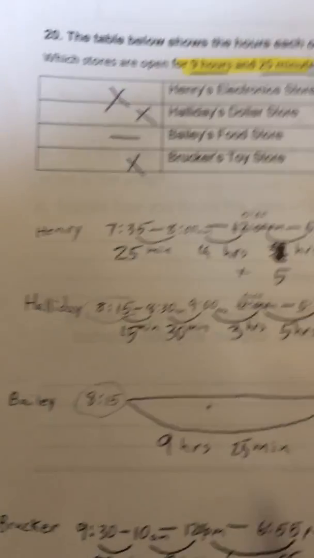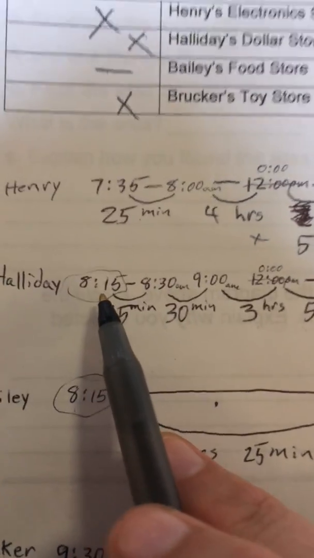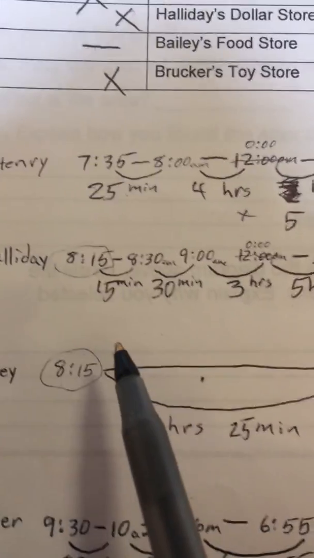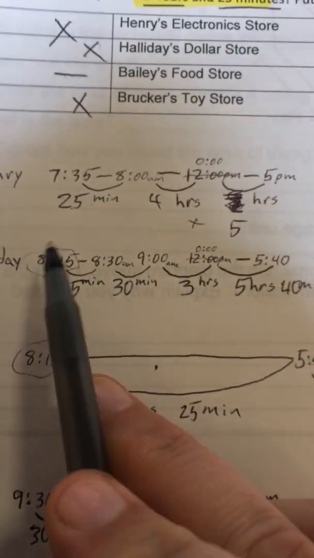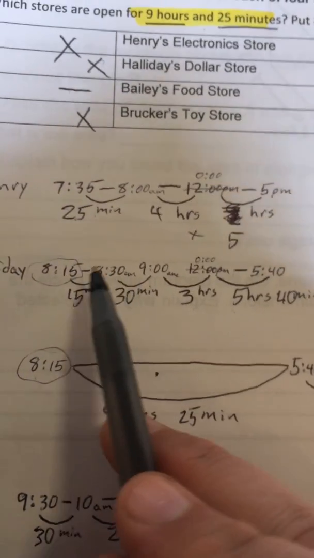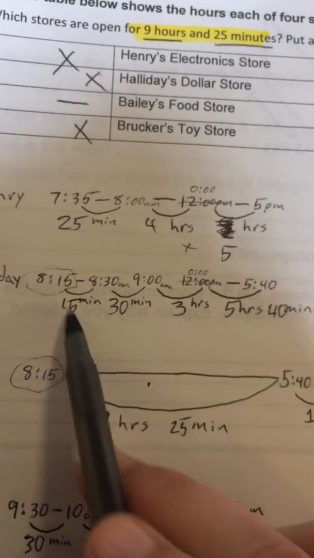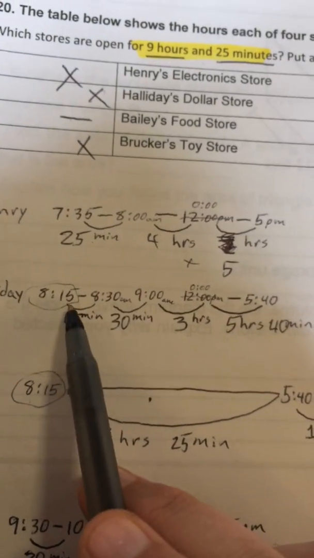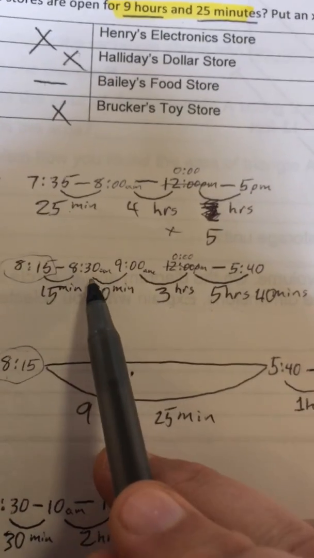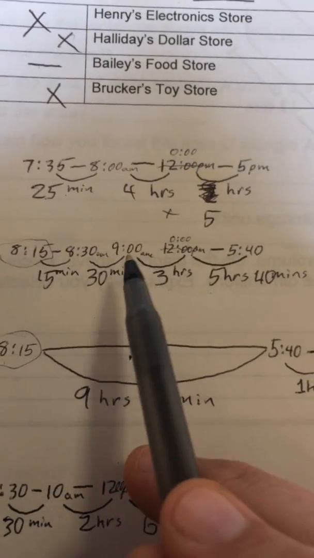And then why is Holiday correct? Well, 8:15 and benchmark all the way to 9 o'clock would be 45 minutes, but maybe that's hard. So copy this and go, well, I'm going to benchmark to the one I understand. I understand the 3 to the 6. So that's 30 minutes or 15 minutes. So 15 minutes. Write this down. Copy this, guys. Then copy 30 minutes. Write all this down. Label all of this, guys.